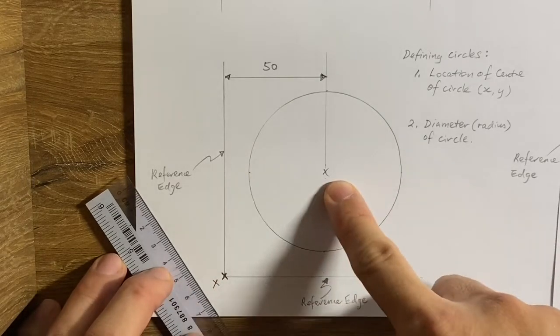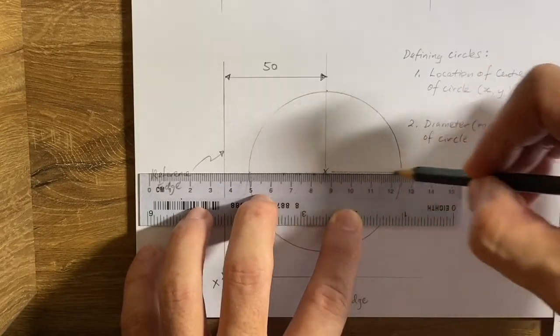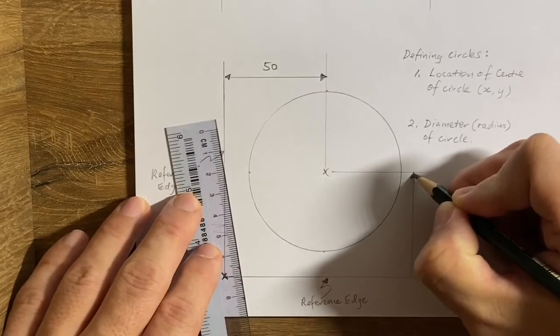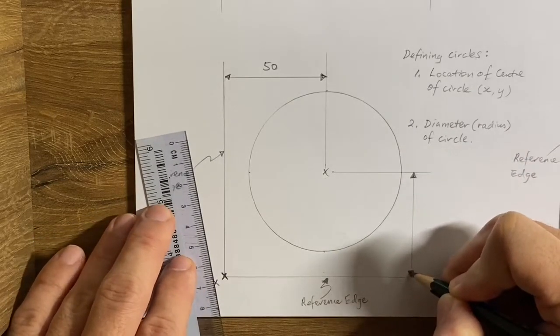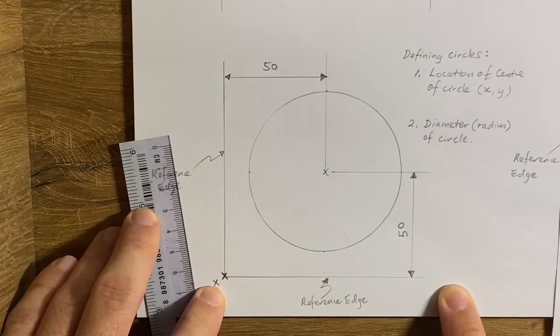So that's the horizontal distance. How about the vertical distance? Okay, the vertical distance, let's define there. And the vertical distance is given by 50 mm from the horizontal reference edge.